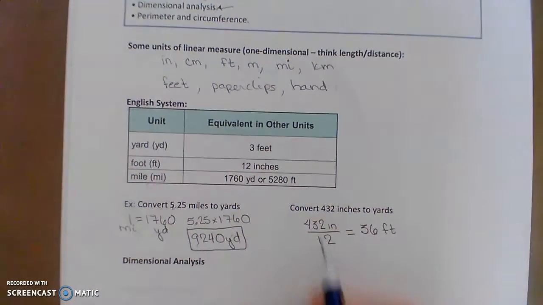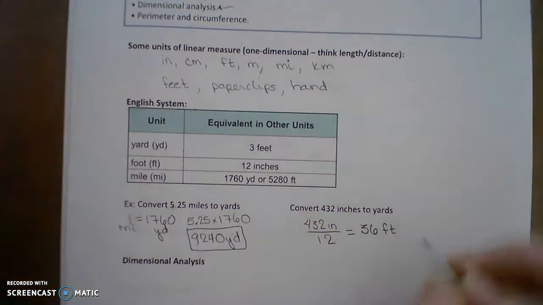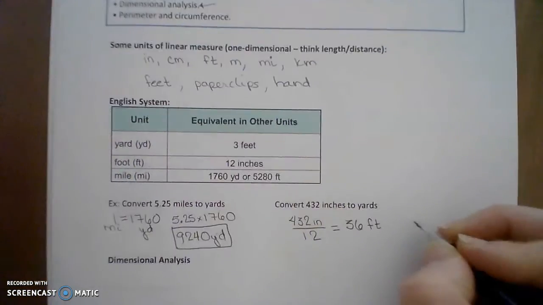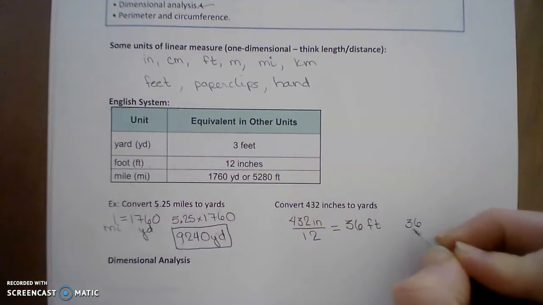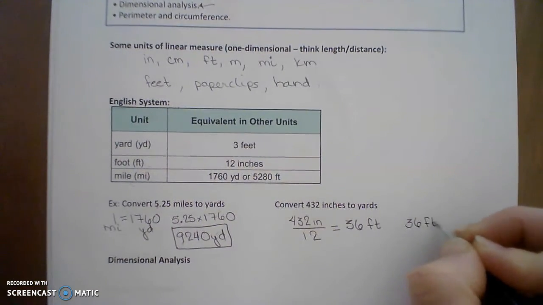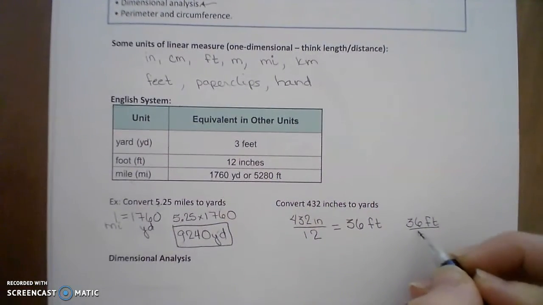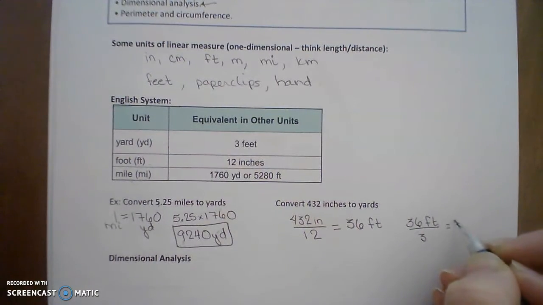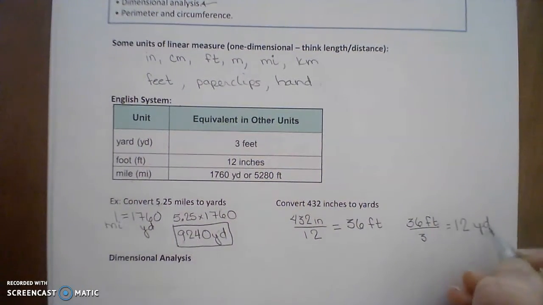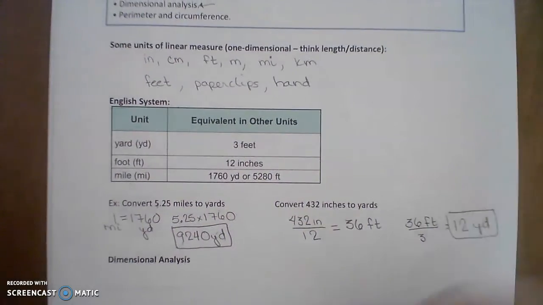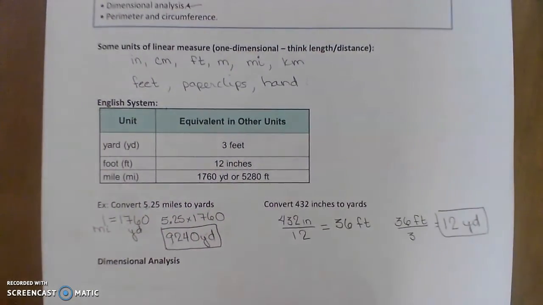And we're dividing by 12 because there are 12 inches in every 1 foot. Okay, and now I'm going to take this and I'll say 36 feet divided by 3 feet per yard, this would give me 12 yards. So 432 inches is equal to 12 yards.